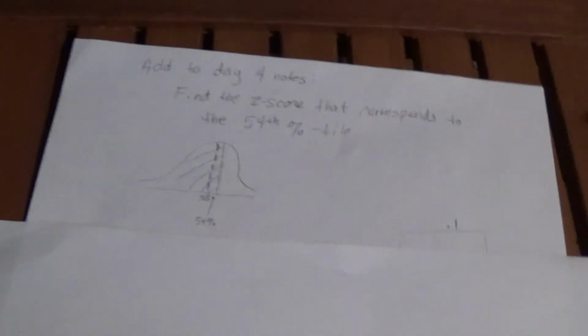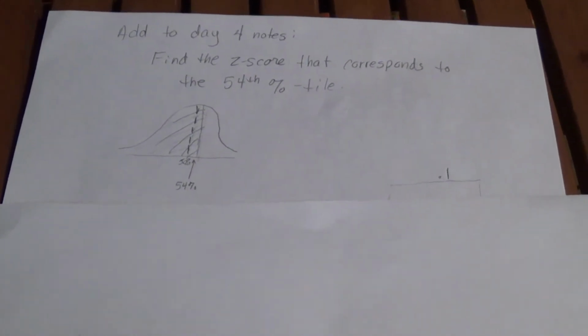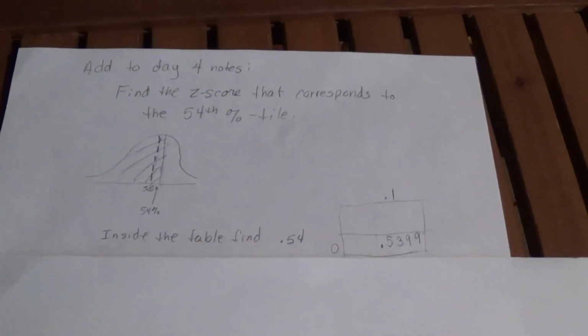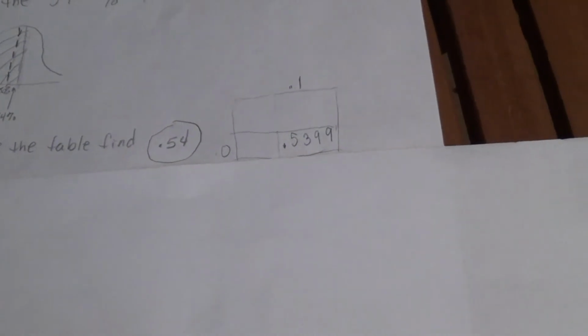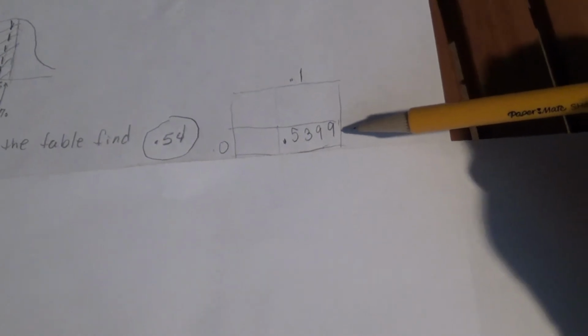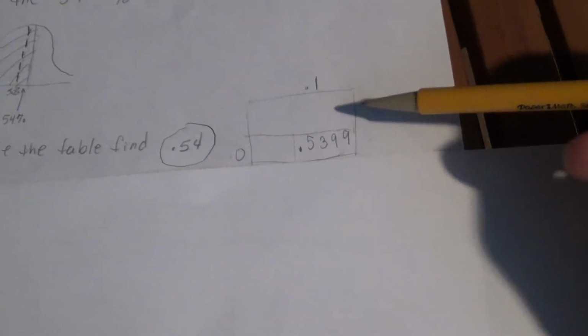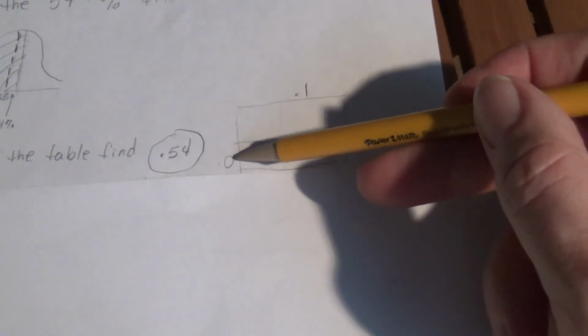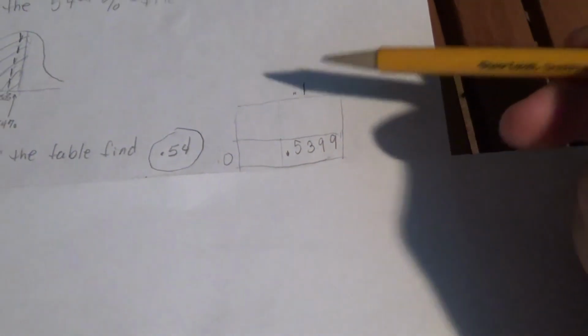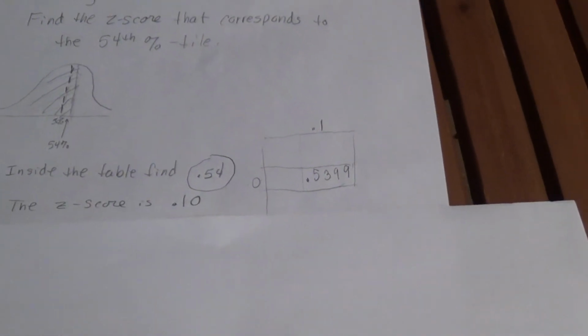So put on your flip-flops and flop one over, because what we're going to do this time is look up 0.54 inside of the chart. So inside of the chart, find a value that's as close as possible to 0.54. And I just made this chart up. Perhaps there's a number on the chart that's close to 0.54, like 0.5399. Then you're going to get the z-score by reading the value over here in the side margin and on the top margin. And this one actually came out to 0.1. So the z-score is 0.1.